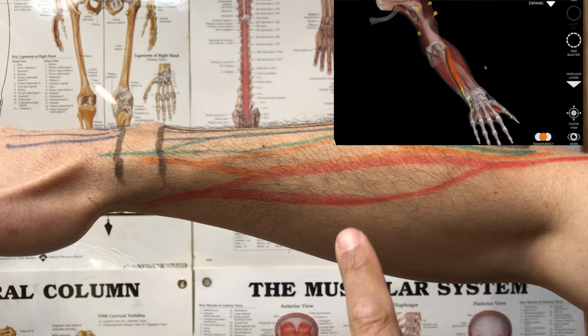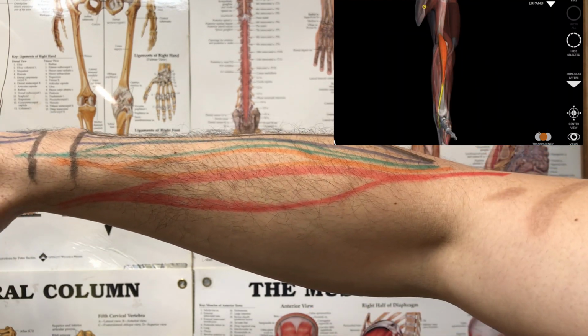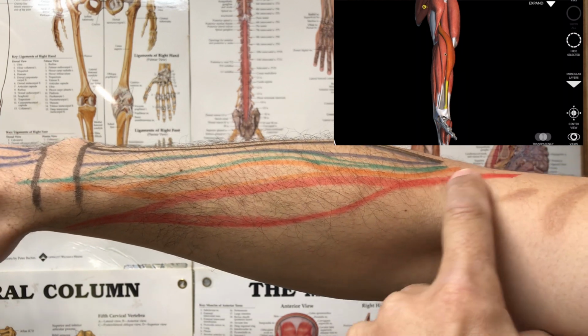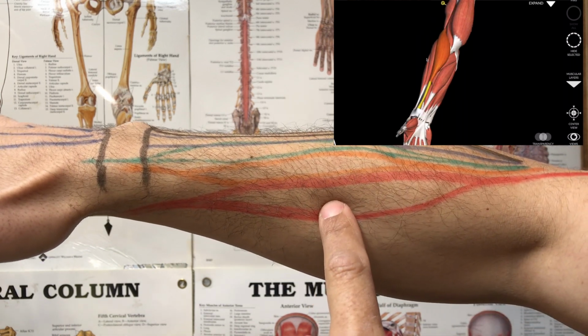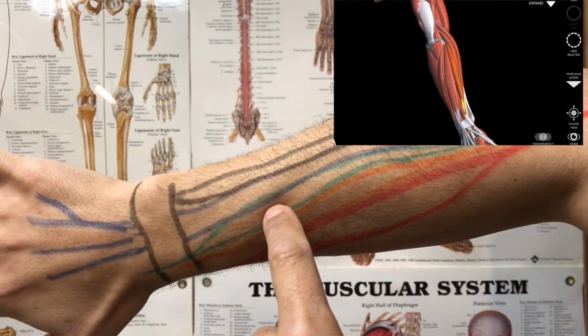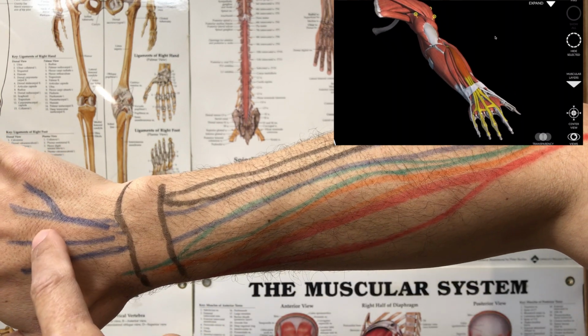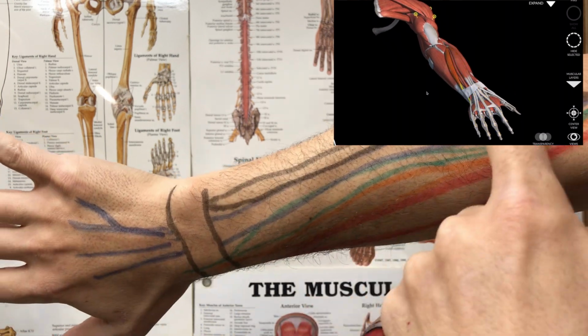So you have your brachioradialis, extensor carpi radialis longus, extensor carpi radialis brevis, extensor digitorum, and finally extensor carpi ulnaris.